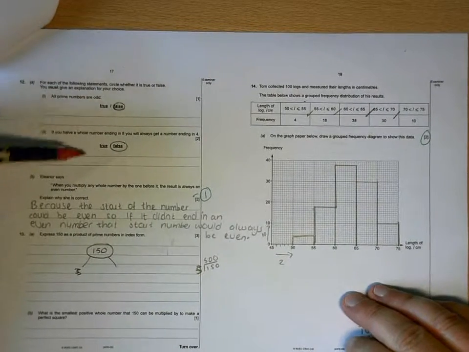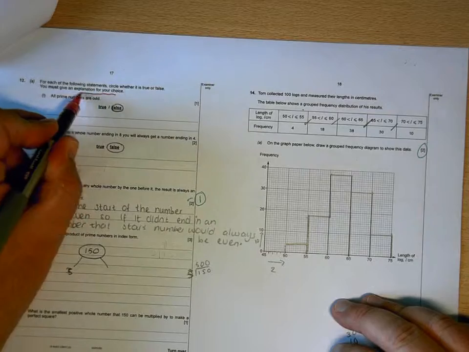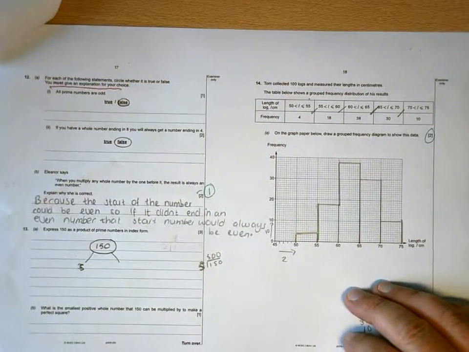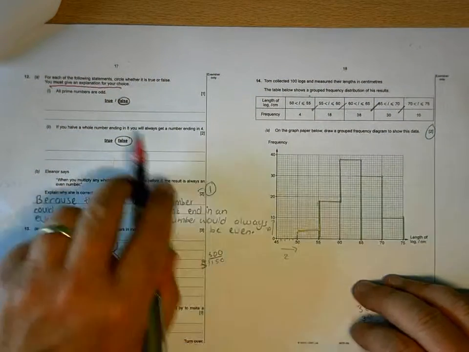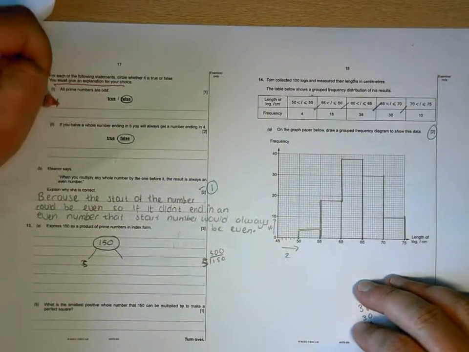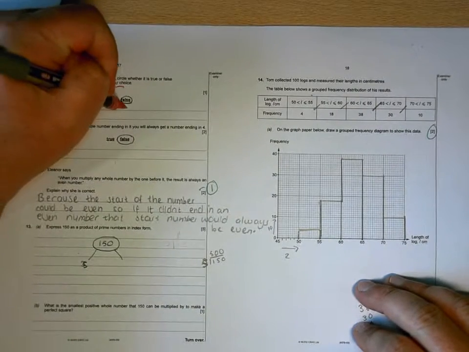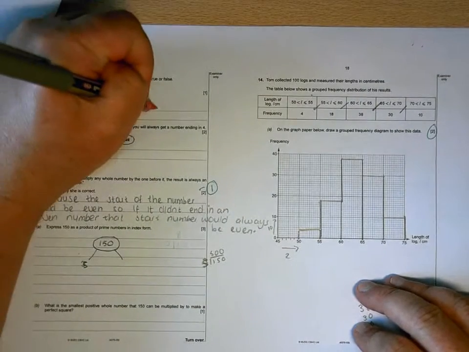With these, you need to explain your decisions. If you don't give an explanation, you're not going to get any marks. So what they want you to say here is it's false because 2 is an even number and a prime number.